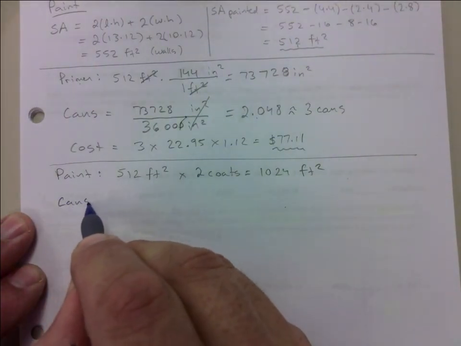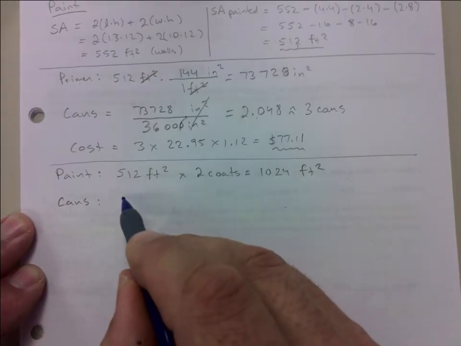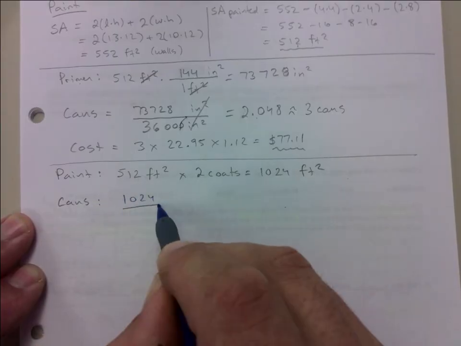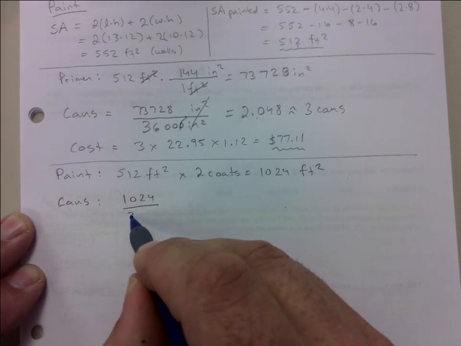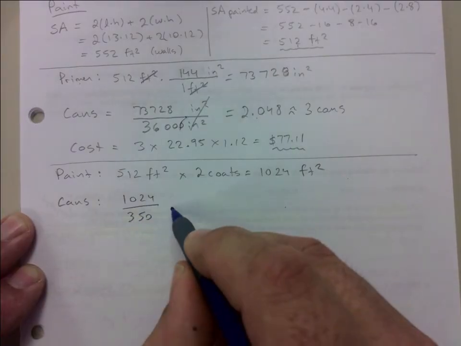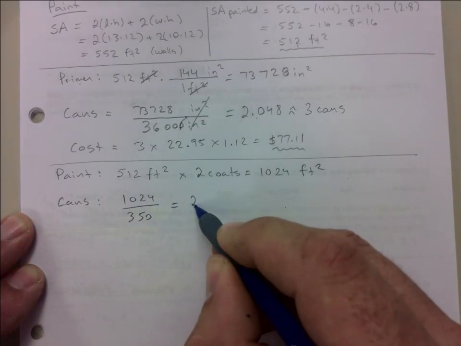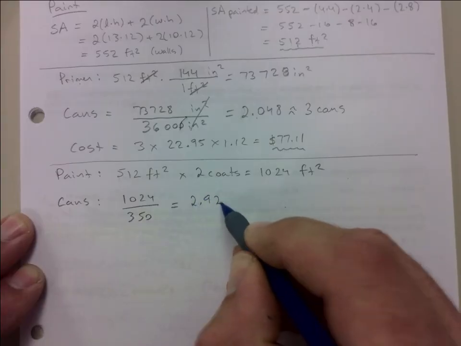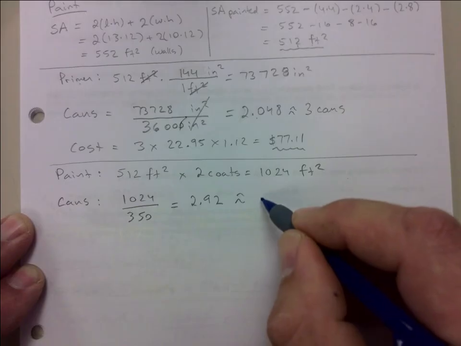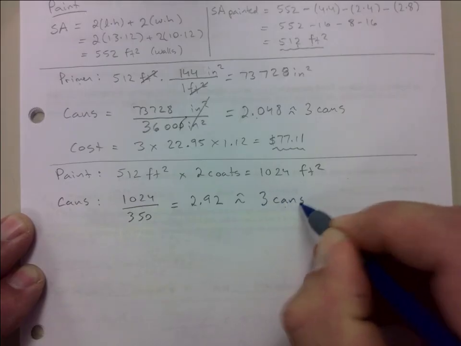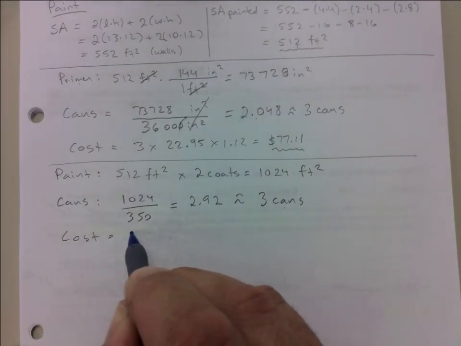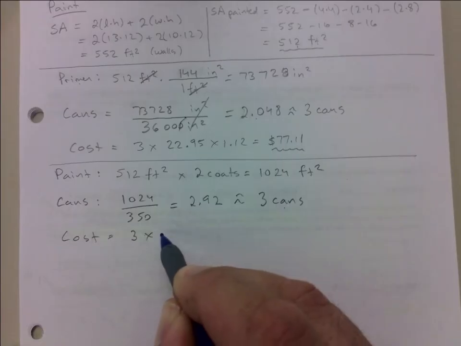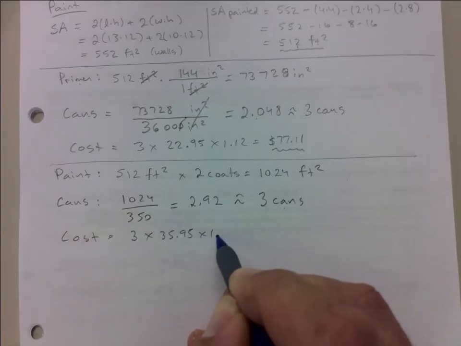Then I figure out the cans. Okay, it's 1,024 divided by 1 can covers 350. If you divide that, you get 2.92, which is also approximately, right? We need 3 cans as well. So the cost would be 3 cans times 35.95 times 1.12.